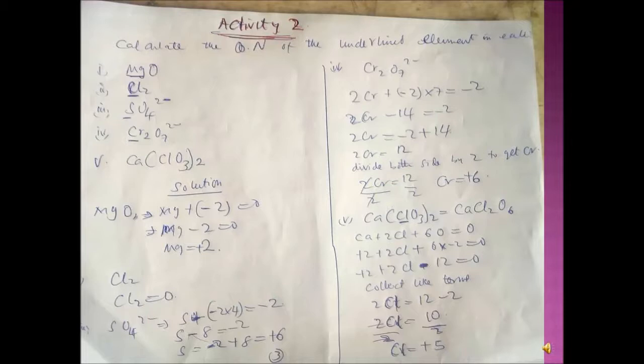If you expand the bracket, you have 2 chlorine, and then you have 2 times 3 for the oxygen, so that means you have 6 oxygen, and then the total oxidation state is 0. So plus 2 and plus 2Cl plus 6 times minus 2 equals 0. When you solve for chlorine, the same way, you divide both sides by whatever you want to divide by, like we can see here, we divided by 2. The oxidation state of chlorine in this compound is plus 5.